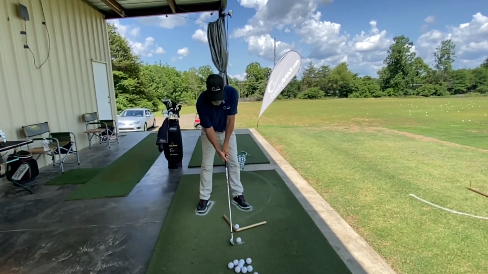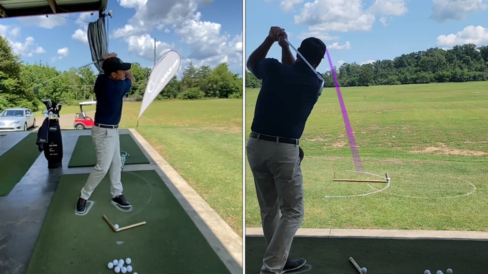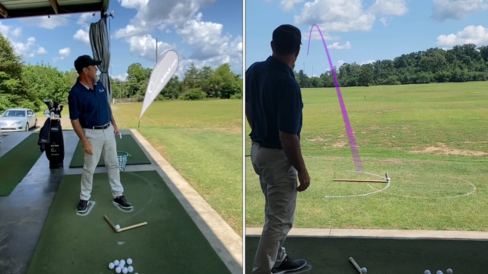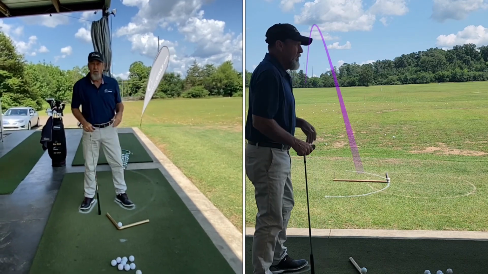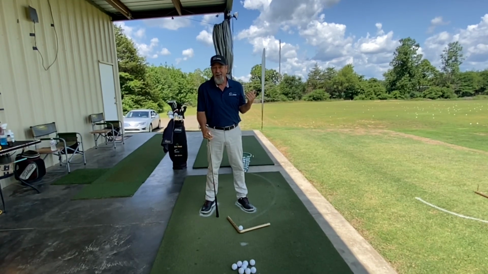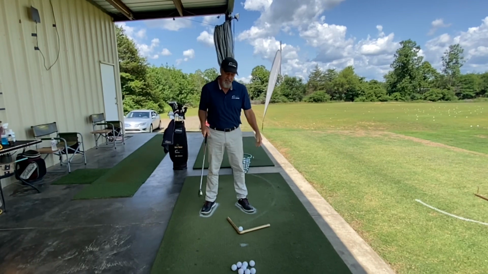Okay, see if I can make a good swing here. Oh, it's right at it now, just a tad bit right at it. Okay, so that's 30 yards left of the one in the middle. And I'm standing in the exact same place with the ball in the exact same place.